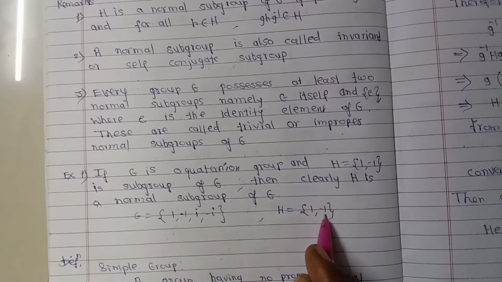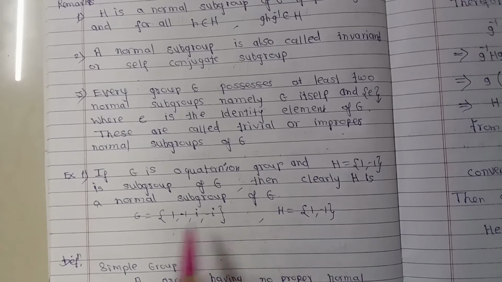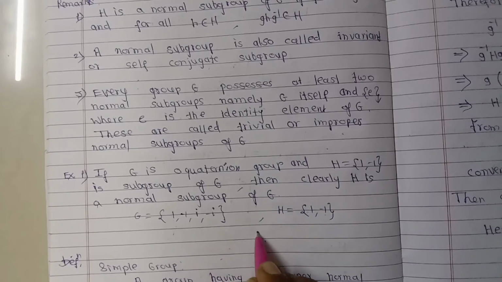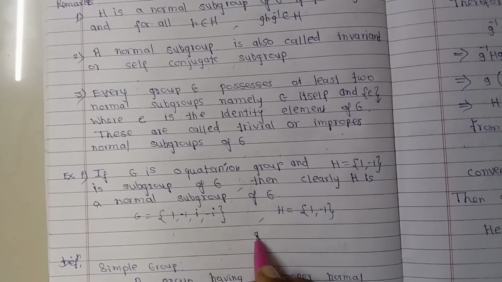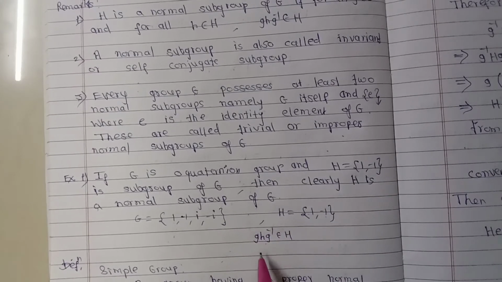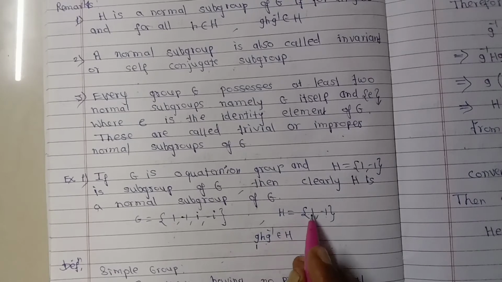It belongs to H. Also for 1, minus 1, 1, we get g h g inverse belongs to H. That is for 1, 1 into 1 into the inverse of 1 is 1, which belongs to H.